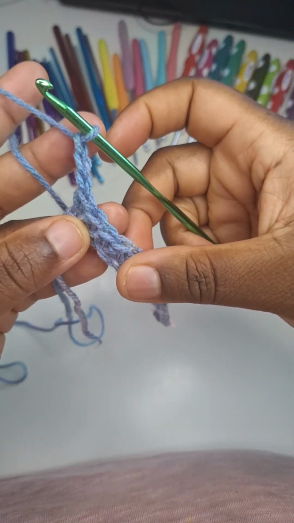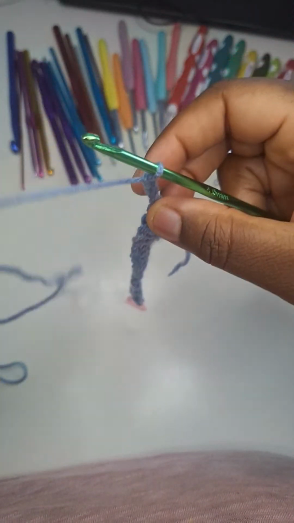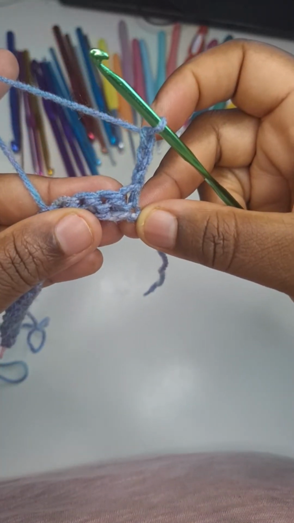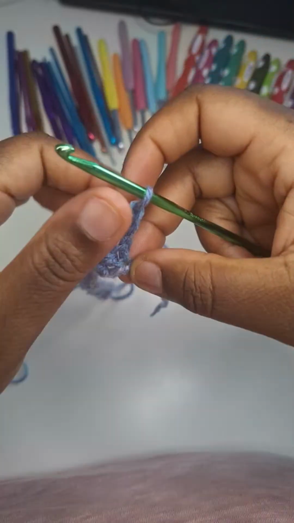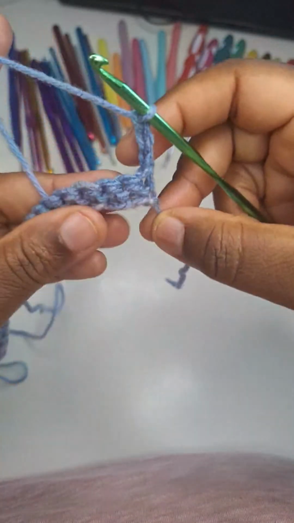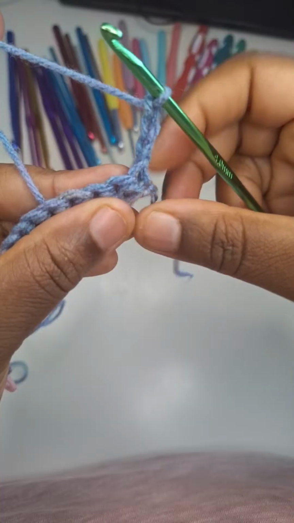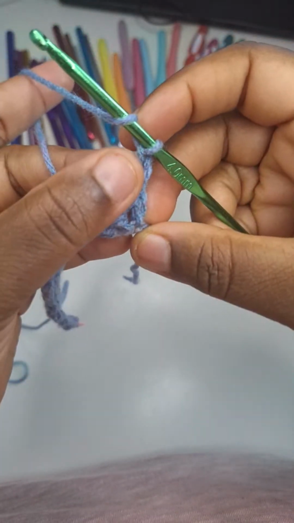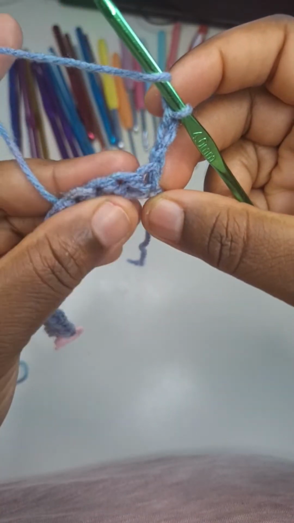Okay, so 1, 2, and 3, and you're going to turn your work. So I'm going to show you a trick. I'll tell you a trick in a minute or so. So now we're going to yarn over, and then this 3 chains counts as our first double crochet.